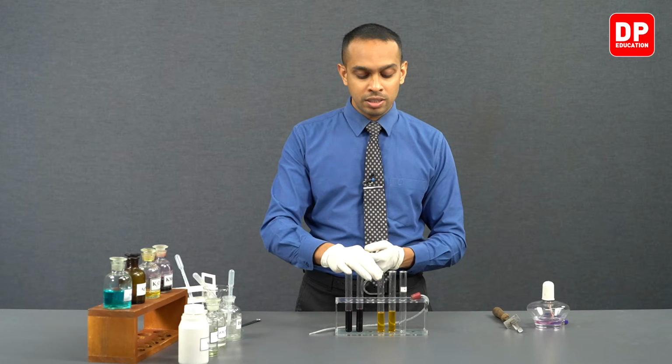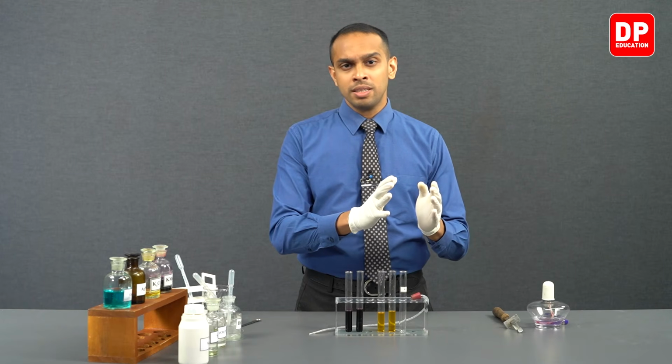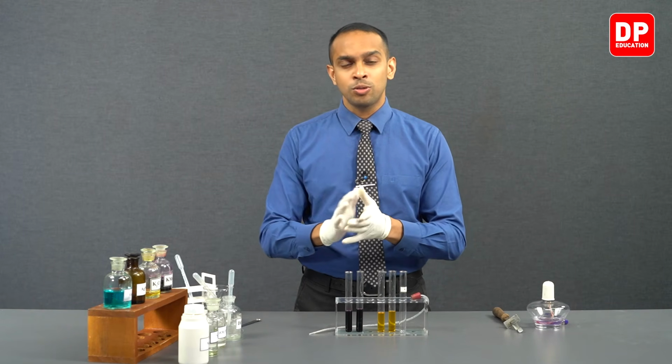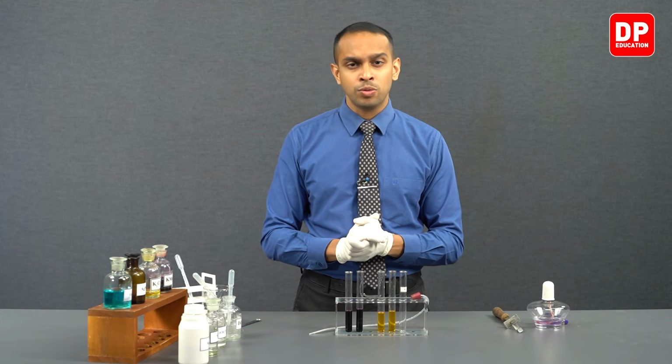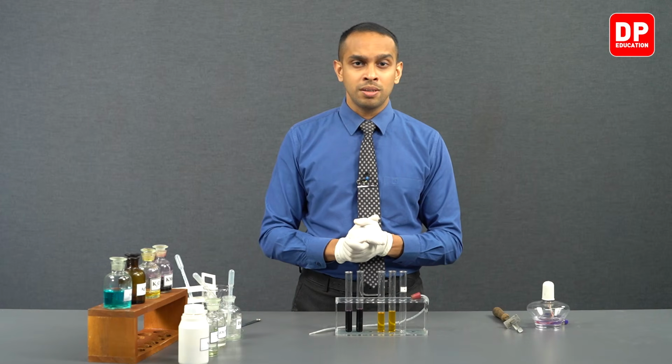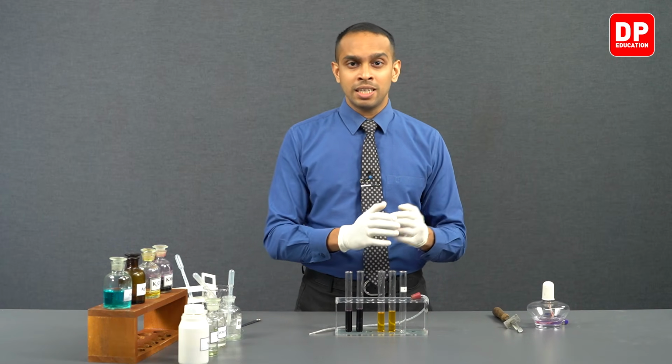So what happens in this reaction is dichromate ions will get reduced to chromium 3 plus ions, which will turn the solution to a green color, and hydrogen sulfide or the sulfide ions get oxidized to form sulfur.